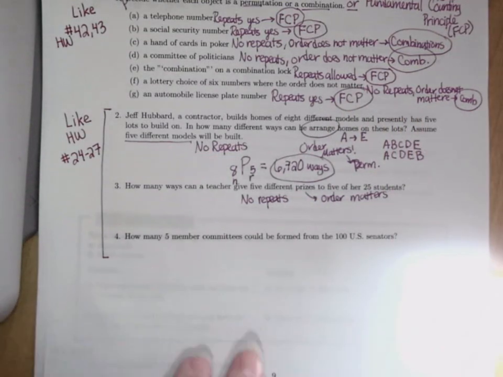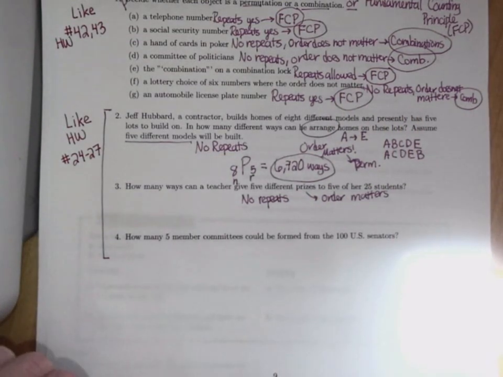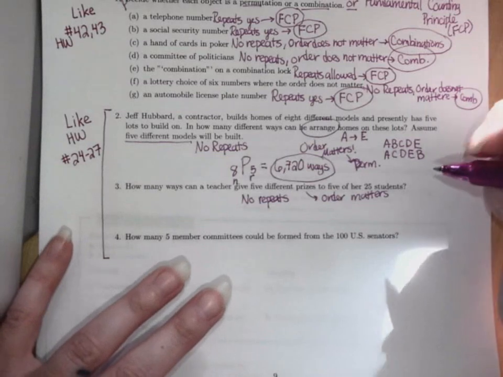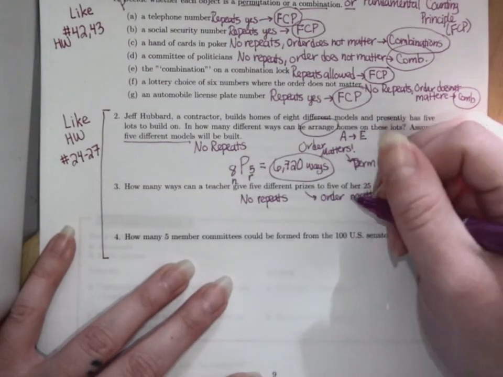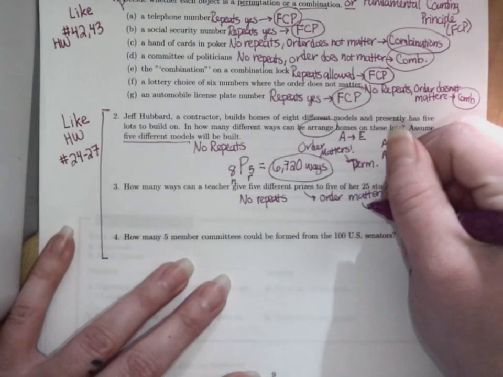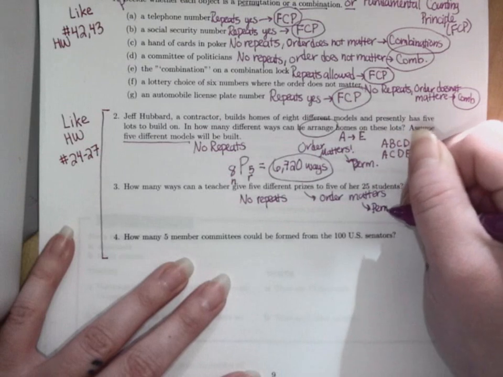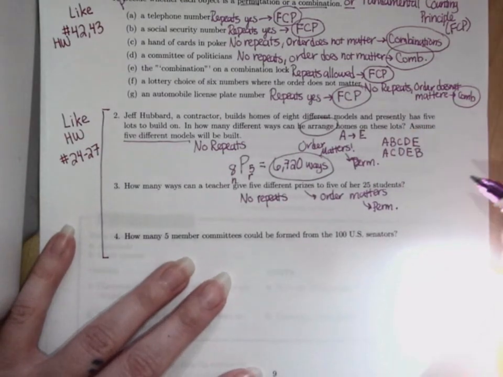If the first prize is stickers, that's going to look different to a certain student than it would be a gift card. So the order matters and there are no repeats. So this again is permutations.